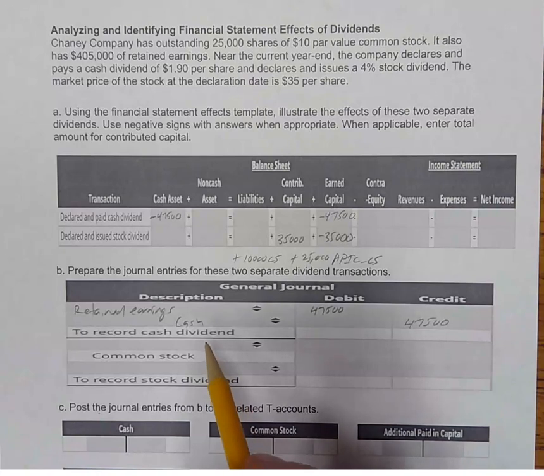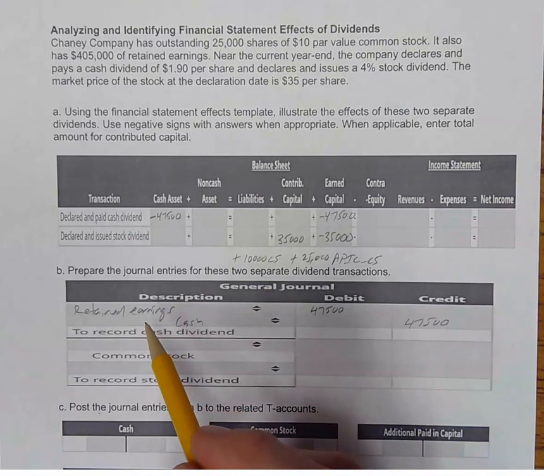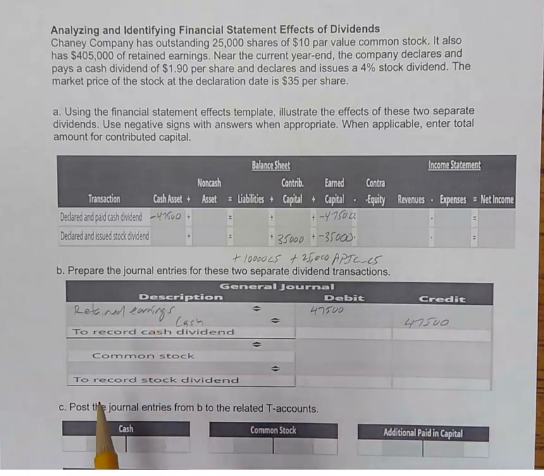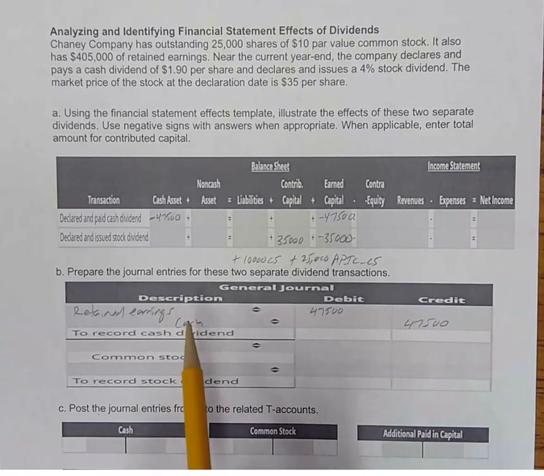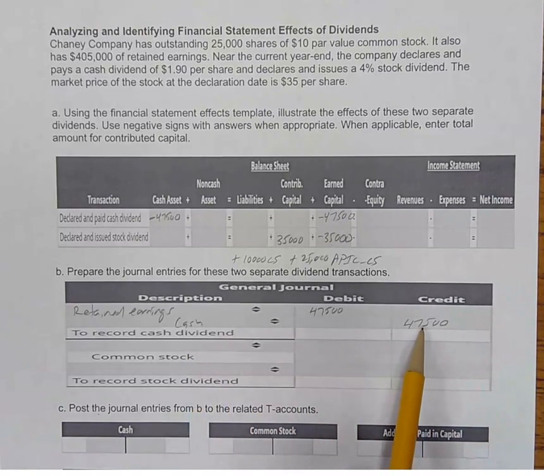We would, in reality, instead of actually debiting retained earnings, and I understand why your textbook might want you to do this, what we might actually be debiting instead would be something like owner withdrawal, owner draw, something like that. And then when we debit that other account, and we credit cash, retained earnings is going to automatically go down by the amount of cash paid out, okay?